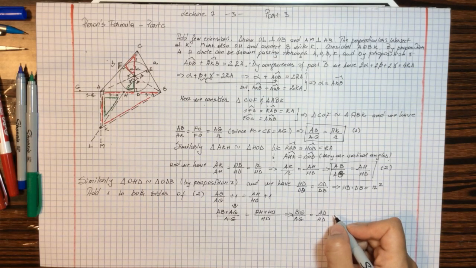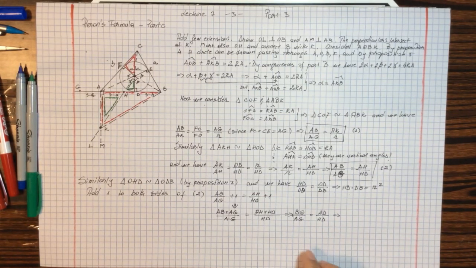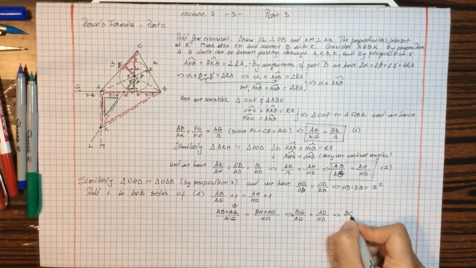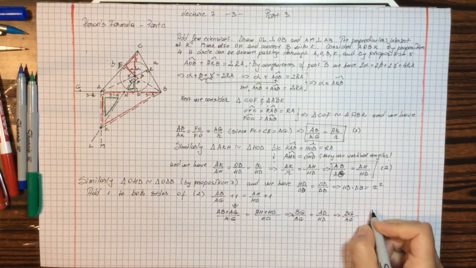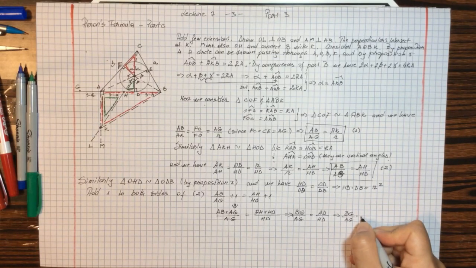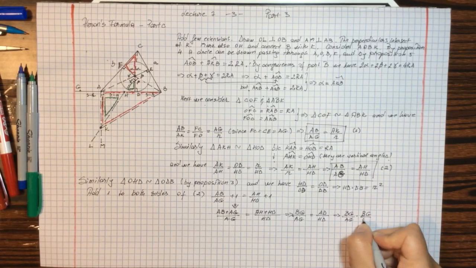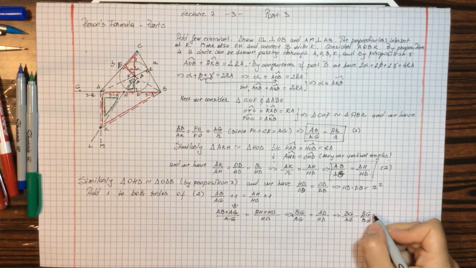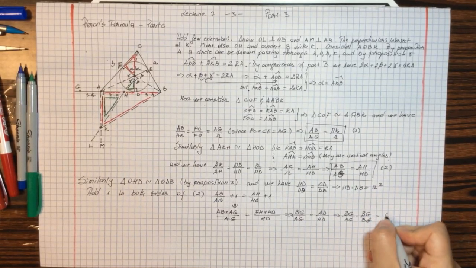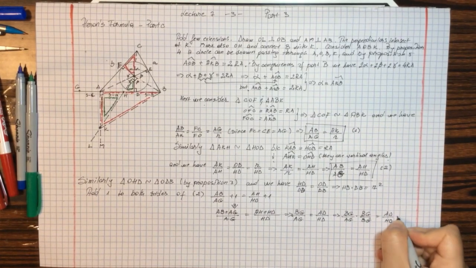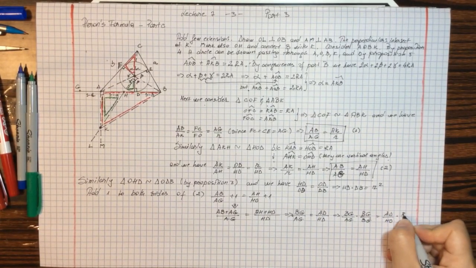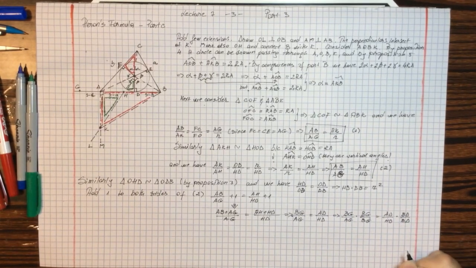So both sides, I'm going to multiply by 1, but you can change 1 to something convenient. For example, BG over AG, you can say times 1, or instead of times 1, you can say times BG over BG. And here AD over HD, you can multiply by 1, the same as multiplying by BD over BD.